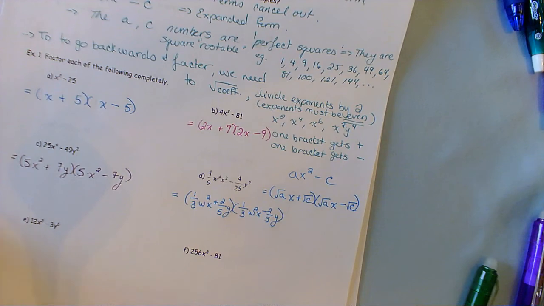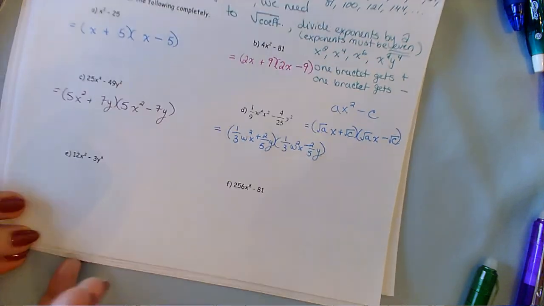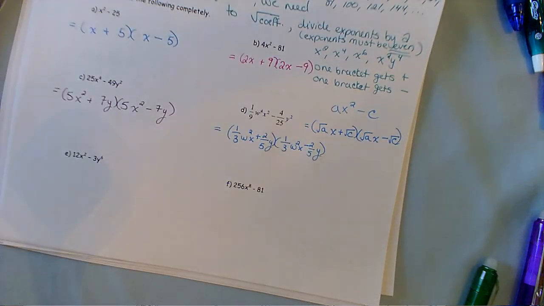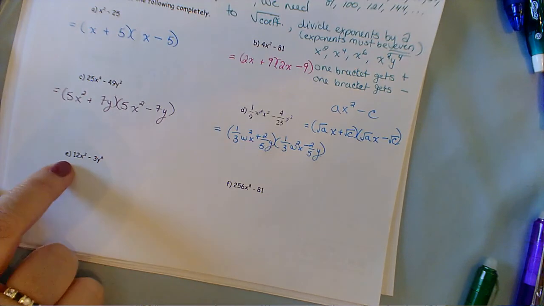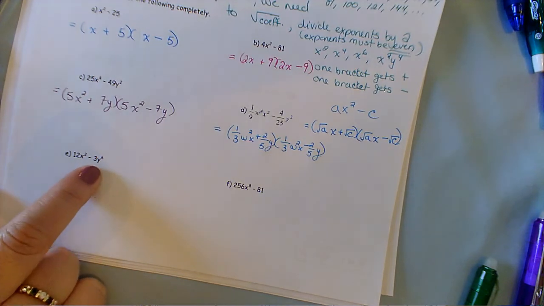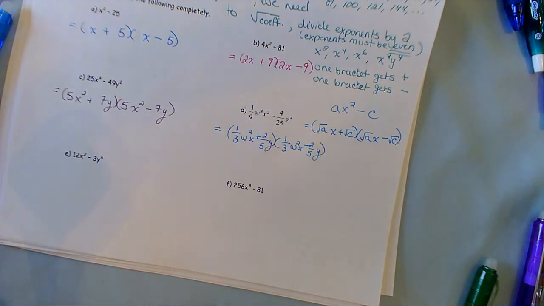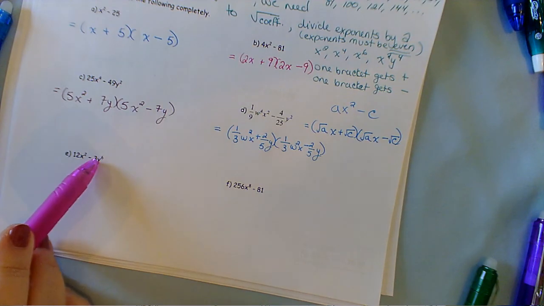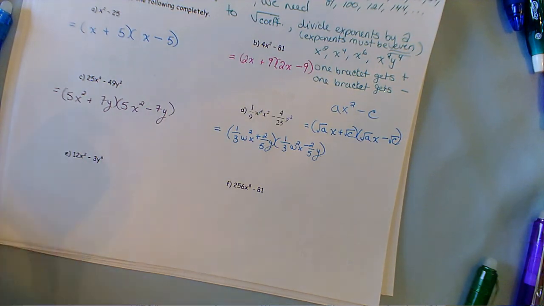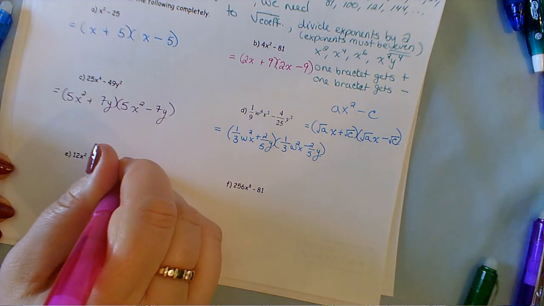And there we go. And again, can't do anything more with those brackets. So you look at this next one, 12x squared minus 3y^6. And you're like, but wait a minute, these numbers don't work because I don't know the square root of 12 and I don't know the square root of 3. And you're right, they don't work. But remember that you have to common factor first.